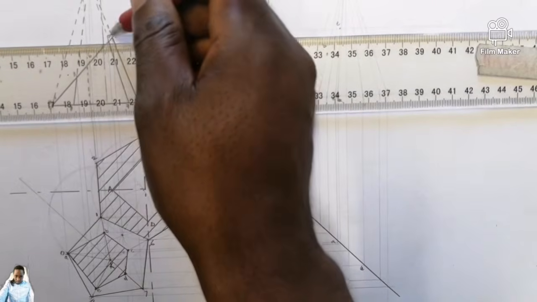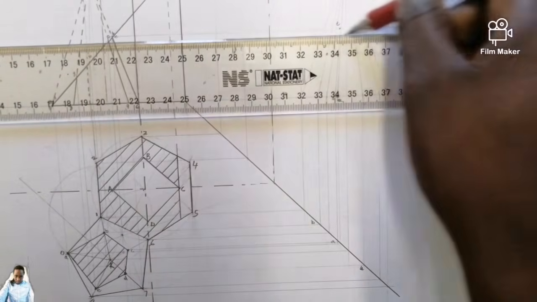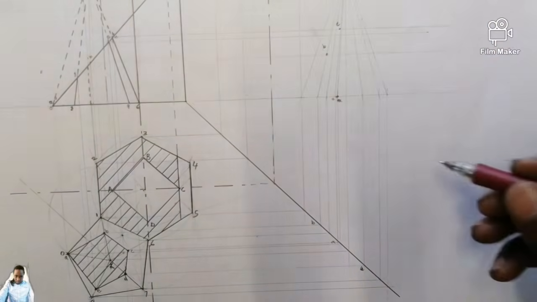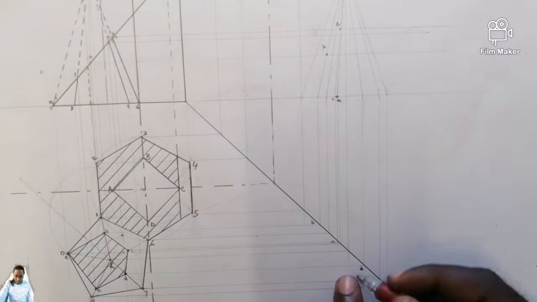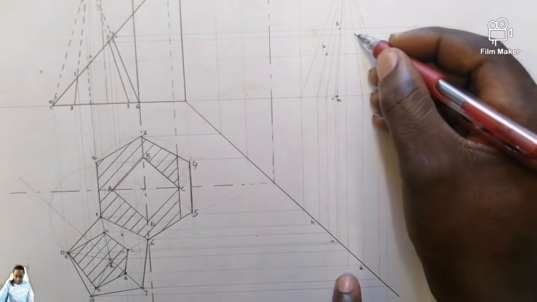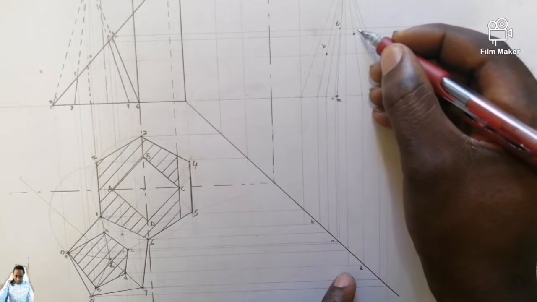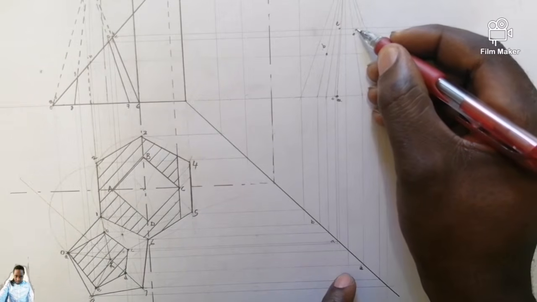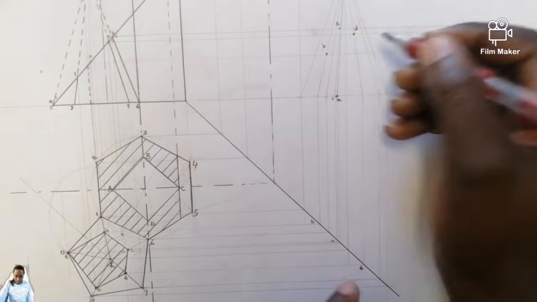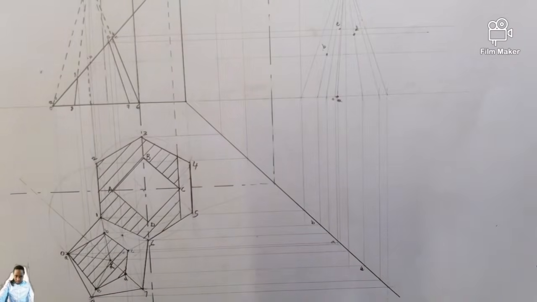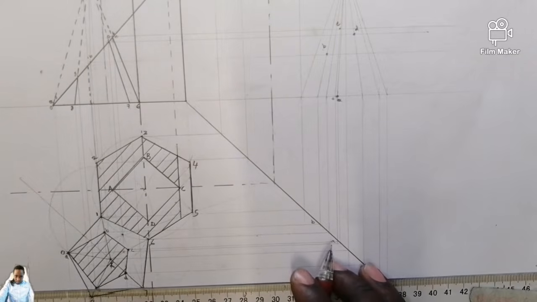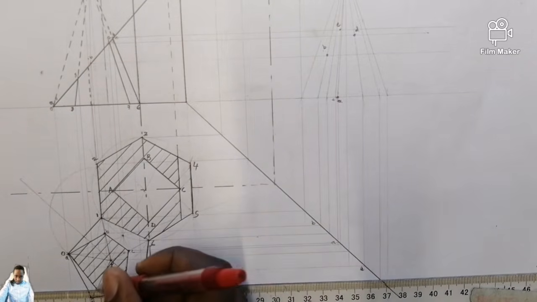You take it horizontally. So is this one. There it goes. There it goes. Giving me a point right there. This is C. This is D. That's when we can talk about point E. You see, that's how we construct them.